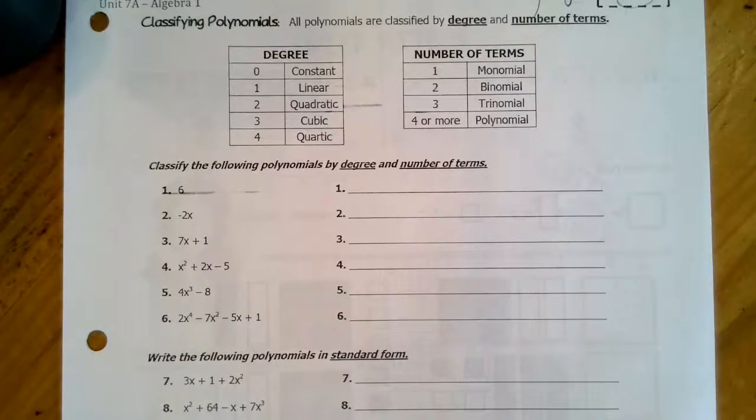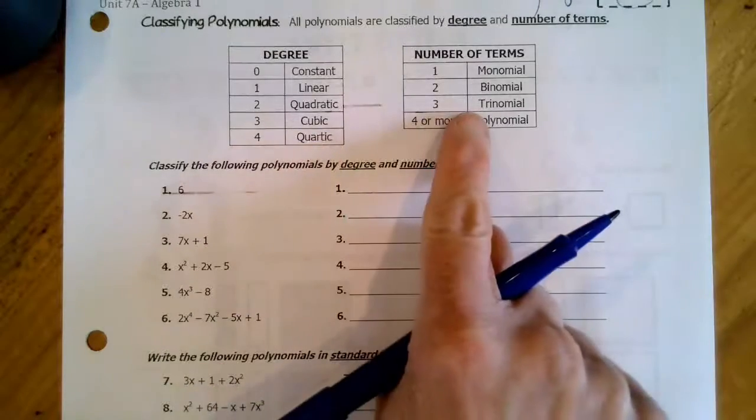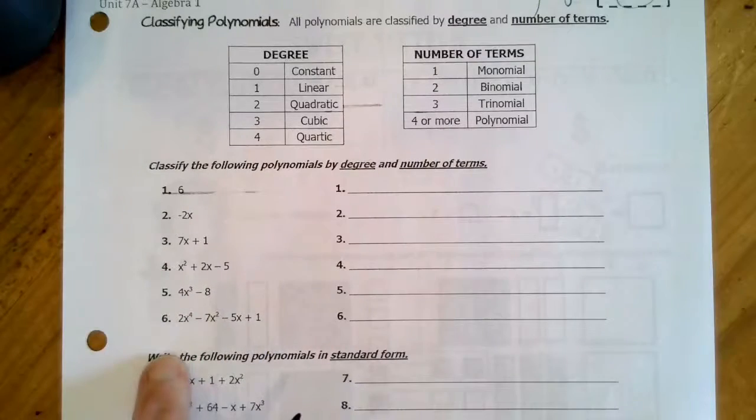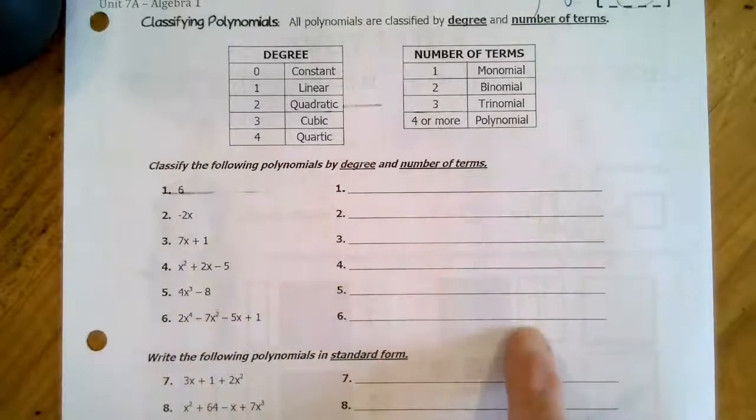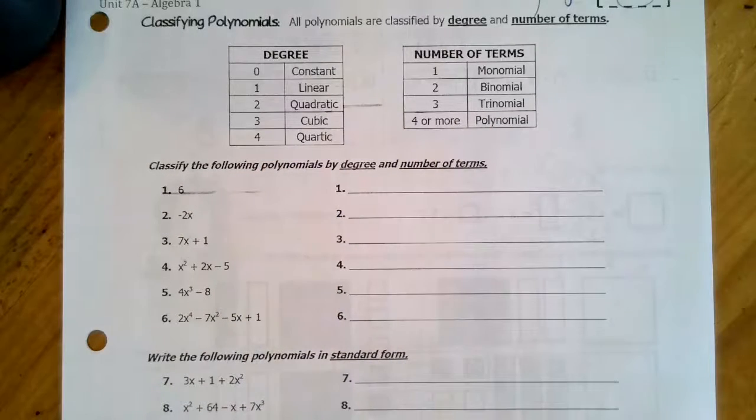Okay, so if you're at home and you don't have the worksheet in front of you, I want you to get a lined piece of paper, and I want you to take a look at each of these, pause the video, and see if you can come up with 2 terms, one from each box, to describe each of these polynomials. So pause the video and go ahead and fill that out.